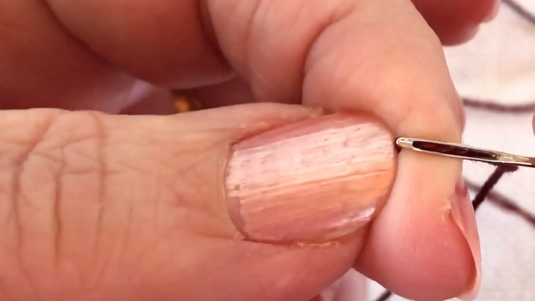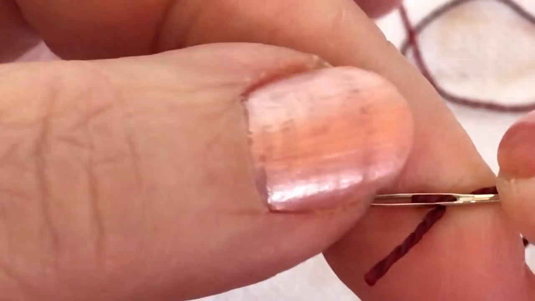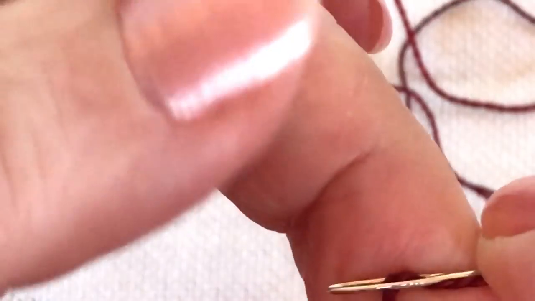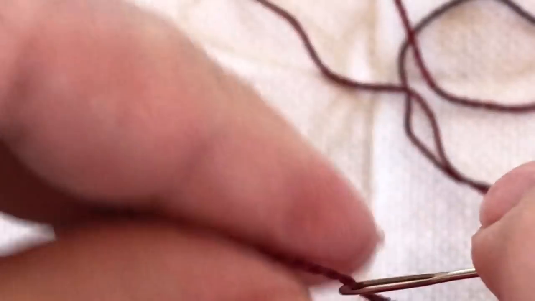This way is much easier. Lay it across your finger, push up, grab the loop, oh, there. And sometimes it doesn't come through quite as much as others, so you just kind of fiddle with it a little bit, grab the loop, pull it through. Okay? All right.